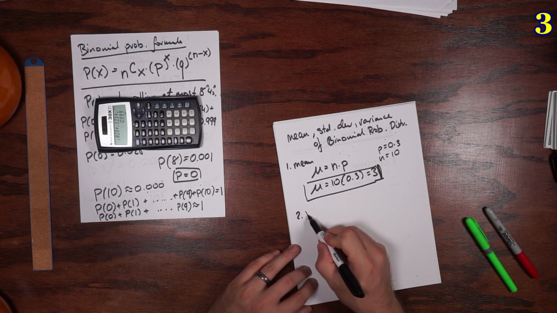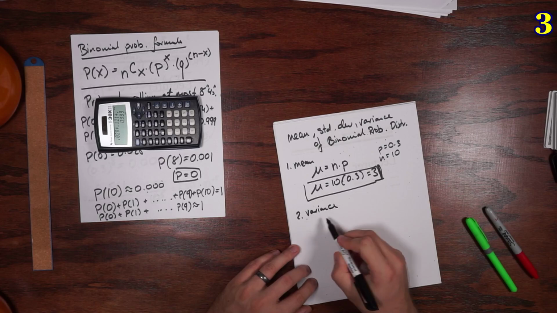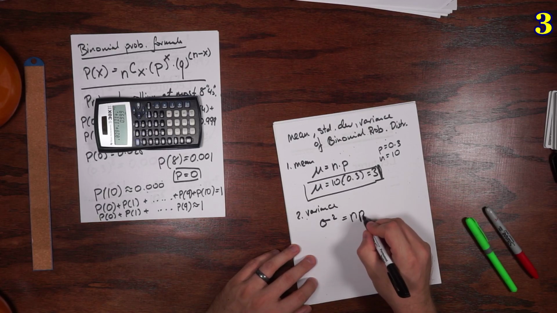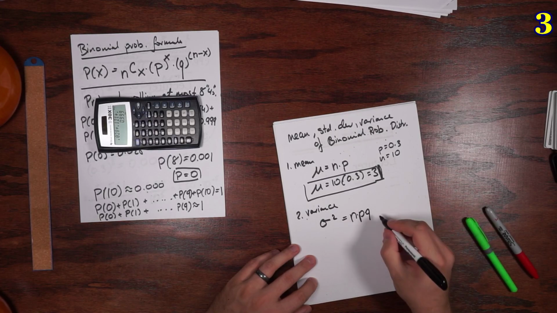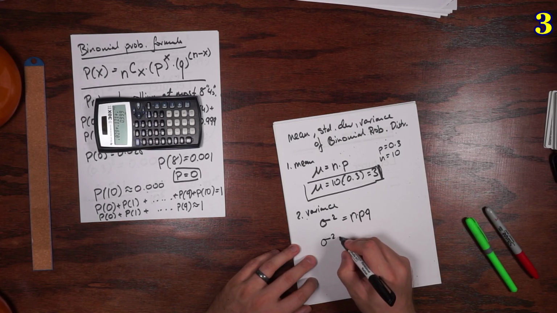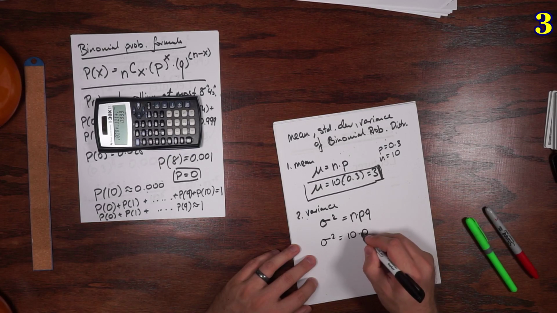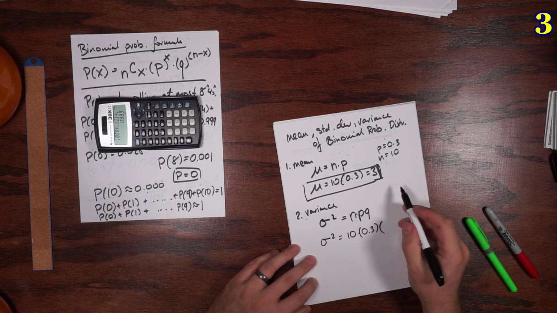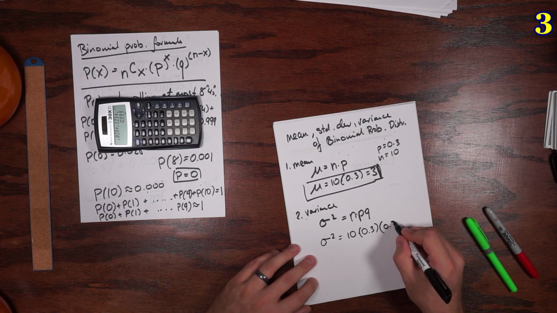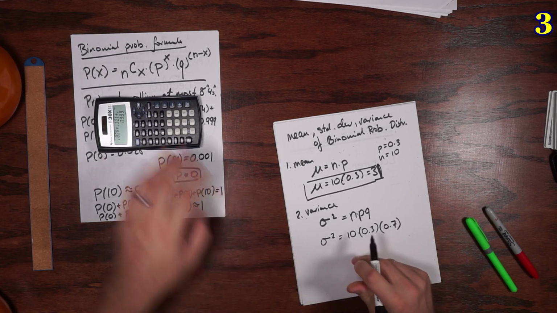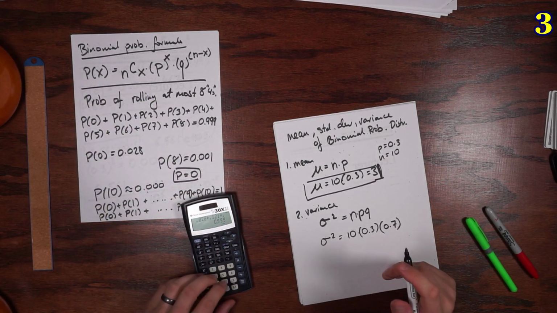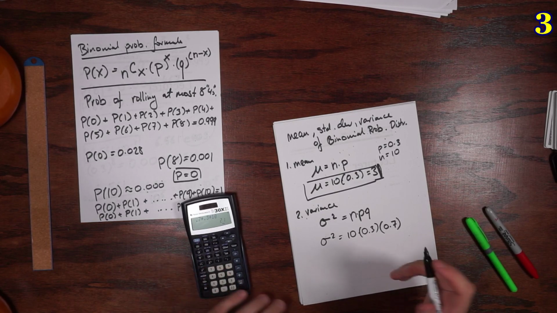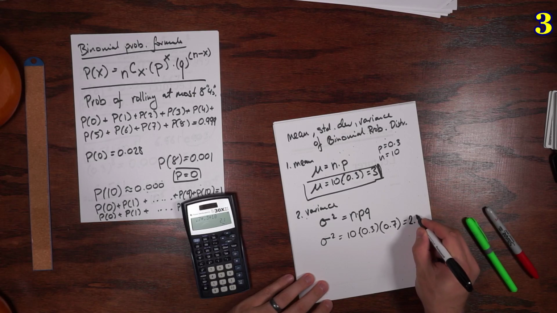Then variance was sigma squared, n times p times q. Well, in our case, variance would be 10 times 0.3 times, well, what was q? q is 1 minus p, so that was 0.7. For that, I'm going to be cheating. And that came out to 2.1.